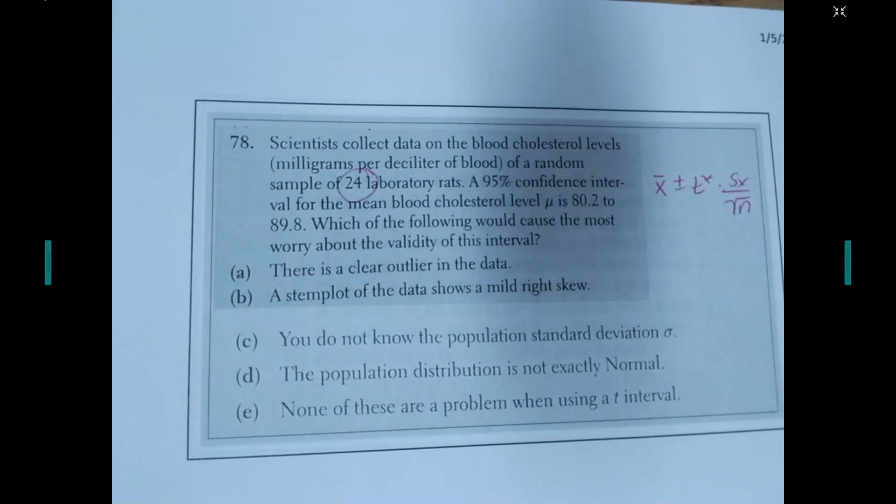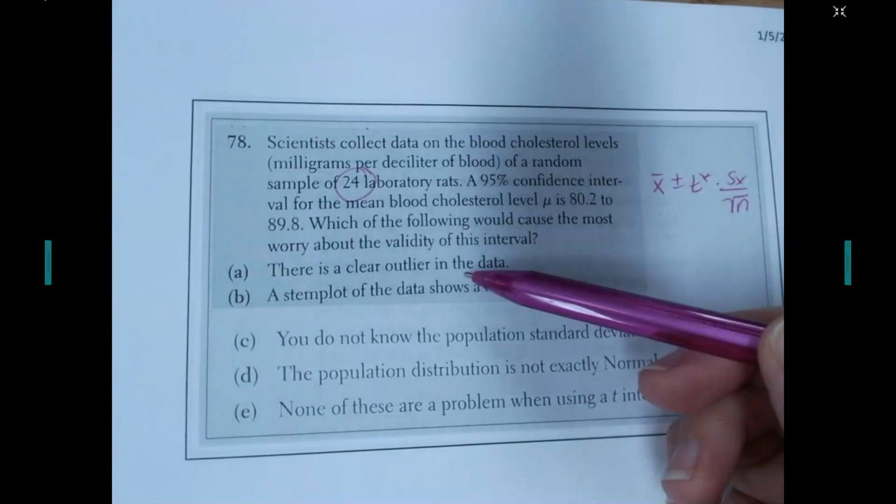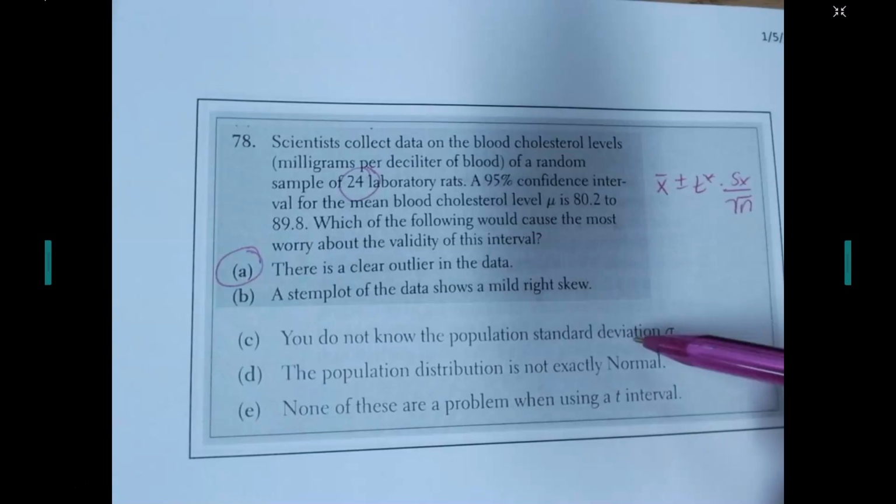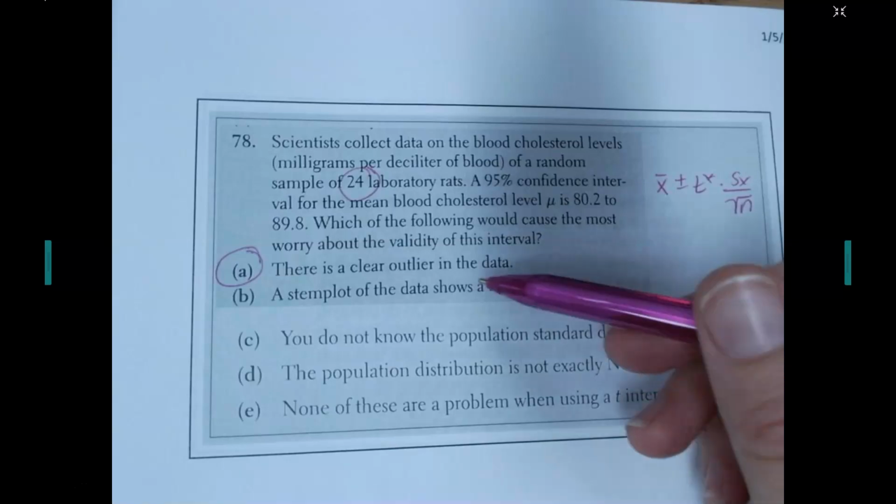Okay, so what would cause the biggest problem here? The biggest problem would be an outlier. A mild right skew, the t-distribution is a robust distribution and can handle a little bit of skewness. That would be okay. You don't know the population standard deviation? Well, that's fine. That's why we're using t, right? The population distribution is not exactly normal. That's okay too. We can get around that as long as either the sample size is large, or if I graph it and as long as I have no outliers and no major skewness, that would be okay too. So that's not really an issue. And then none of these are a problem. Well, the clear outlier is a problem.